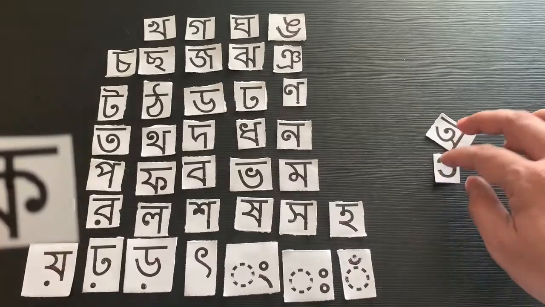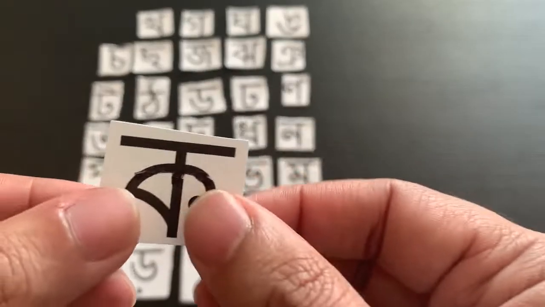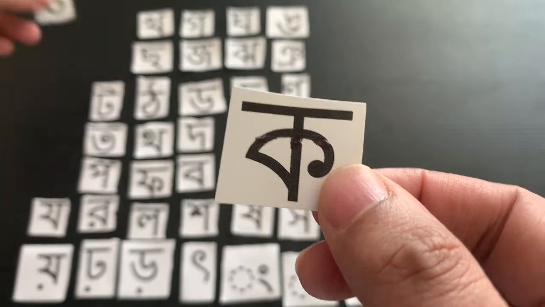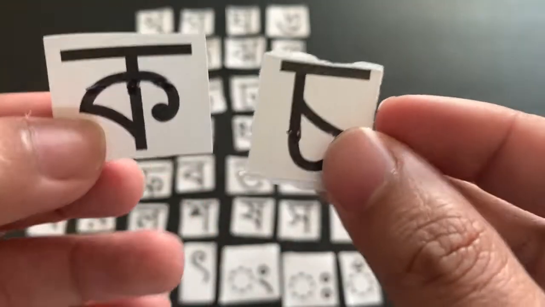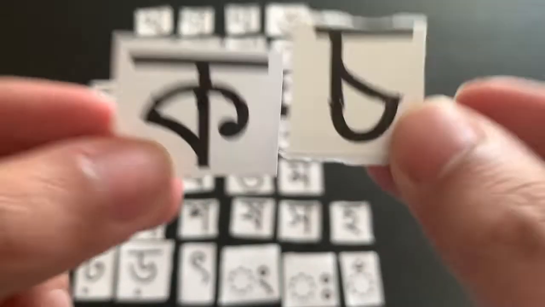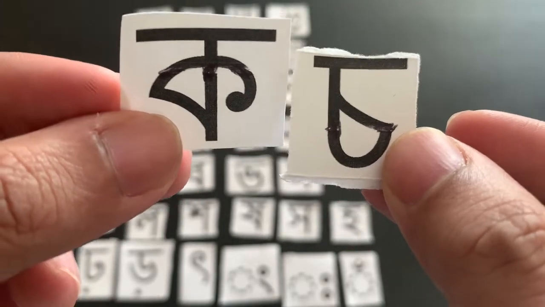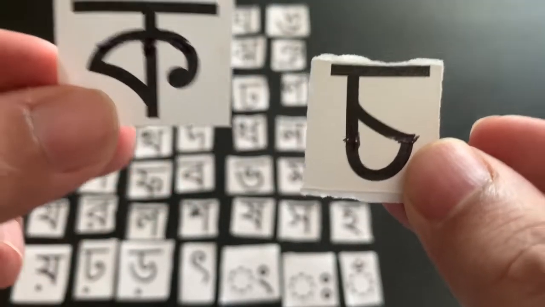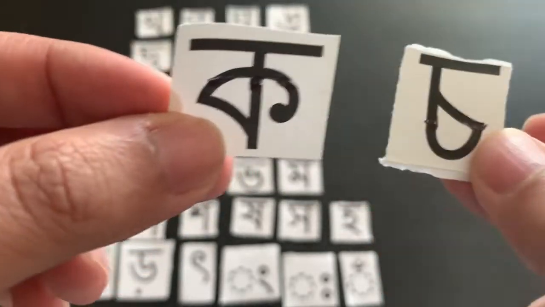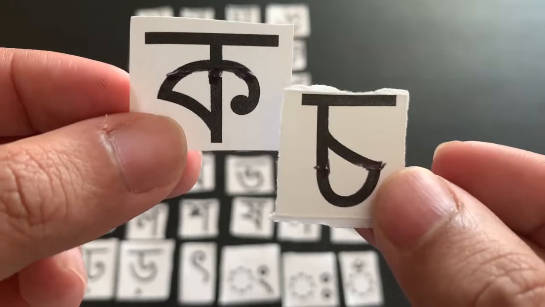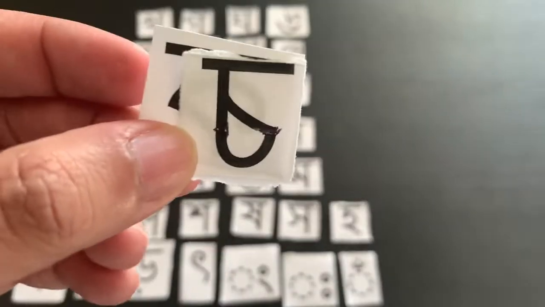Now, what happens if you want to write a word with this consonant followed by, say, this consonant, but you don't want that o in between? If it is a k, ko, and cho, K-E-C-H, cho. So if you want to make that, how do you write it? So there are rules that we are going to see.